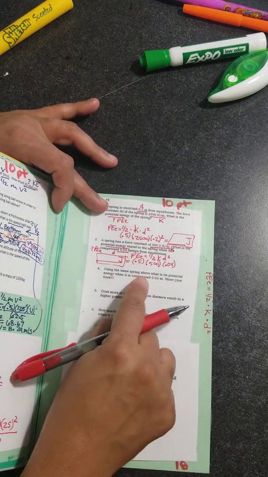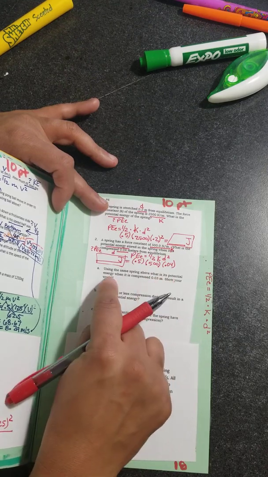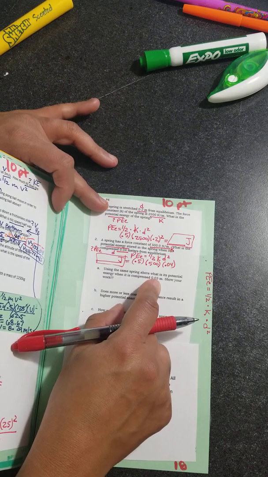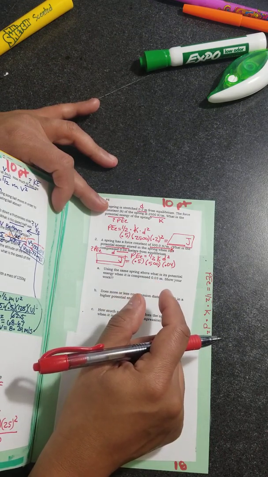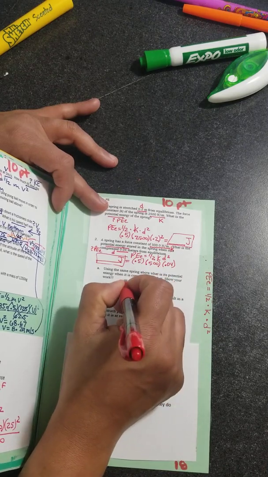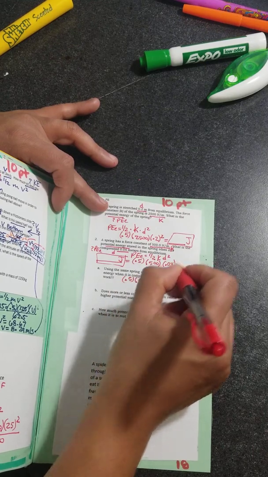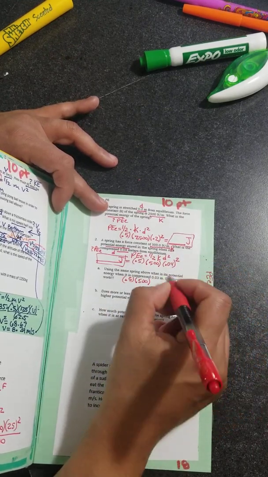Using the same spring from the question above, what is its potential energy when it's compressed to 0.03? So now I'm going to compress it a lesser distance. Show your work. So 0.5 times 500, which is the k value, and forgive me, look right here, I forgot to square it. Please don't forget that.